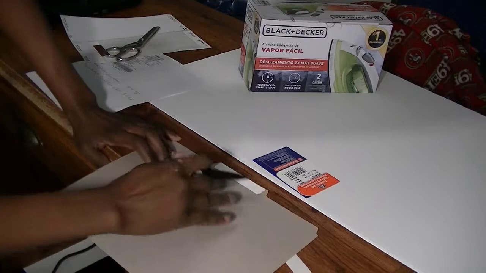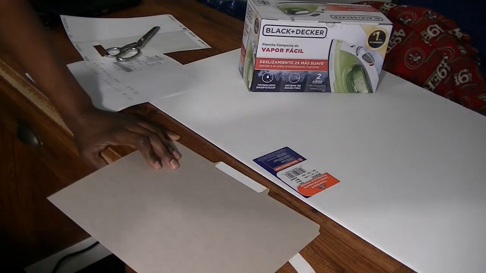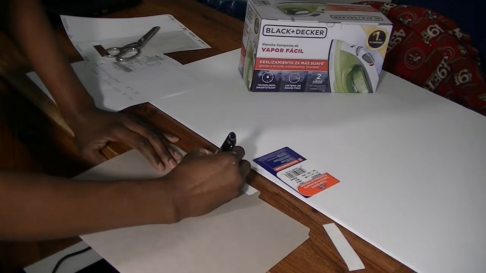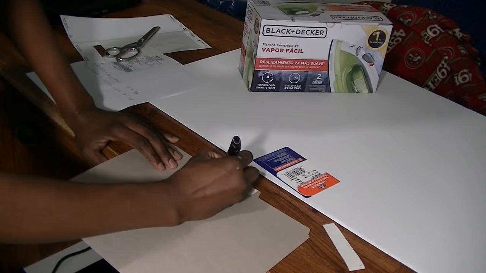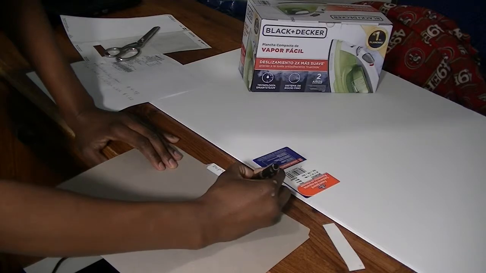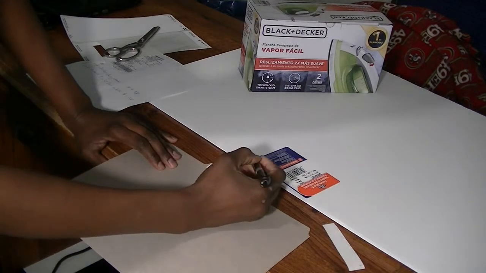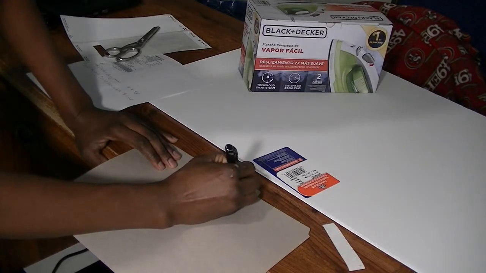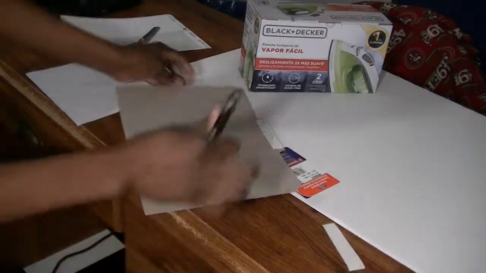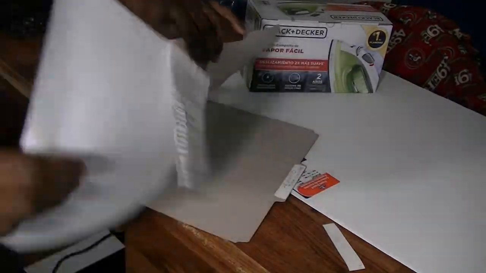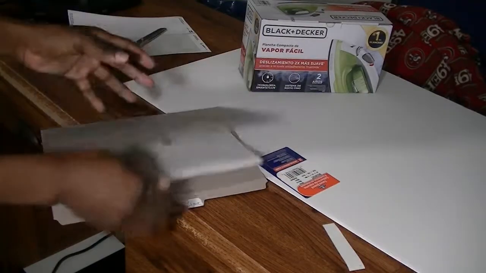So let's see what we are going to write here. In the past, I have put office furnitures. So this, I'm just going to put depreciable. And I'll put current. Depreciable current year. And I have the receipt and I have my copy, and I'll just put it in it.